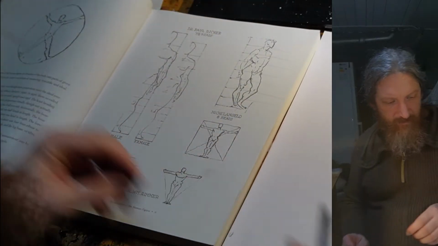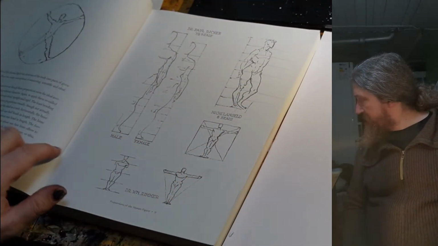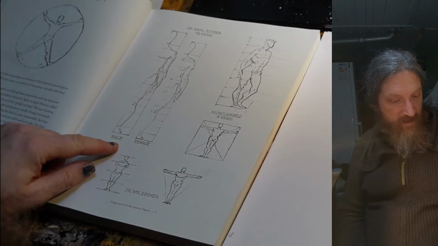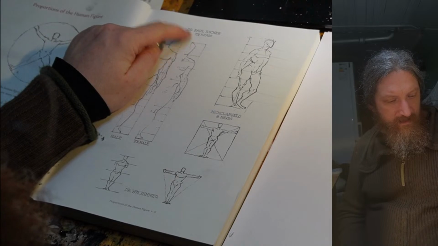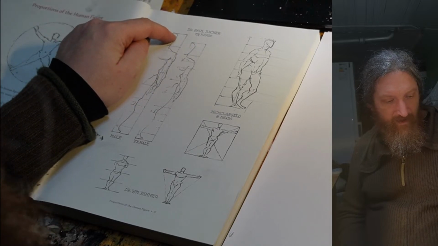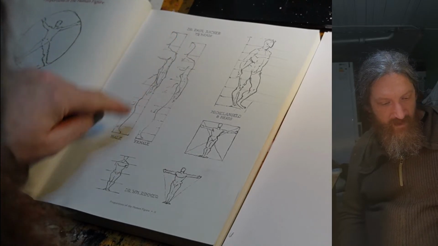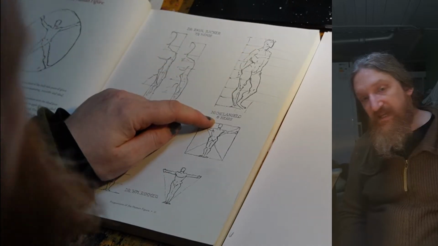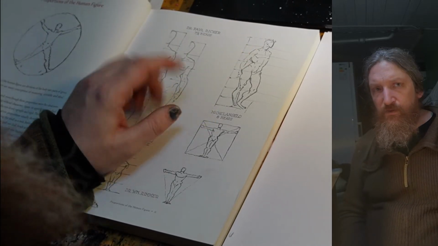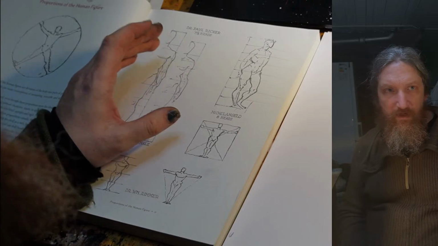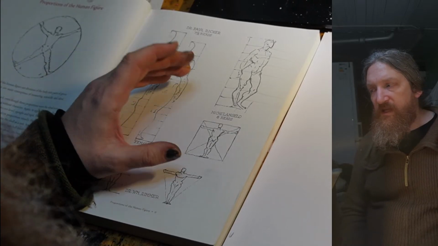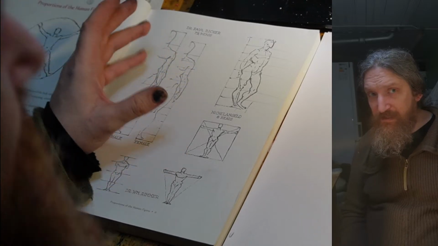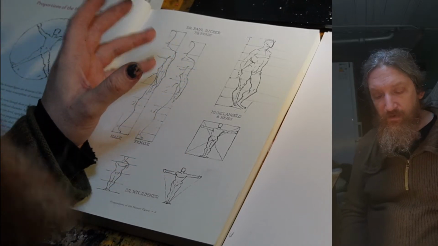So let's look at these. Interestingly, the Paul Richer figures are 7.5 heads, and the Michelangelos are 8 heads. And usually, most art styles can be divided into how many heads an average person has.